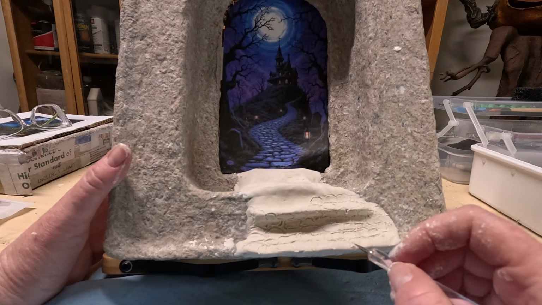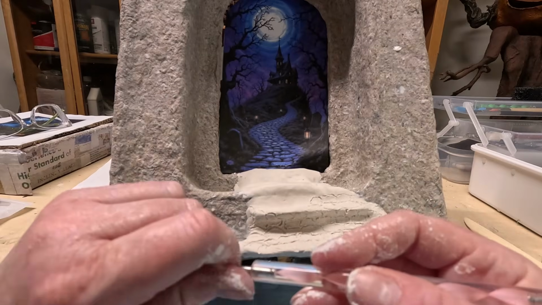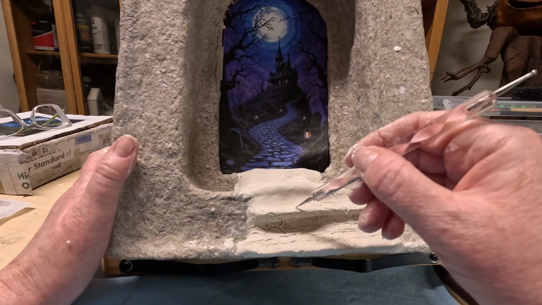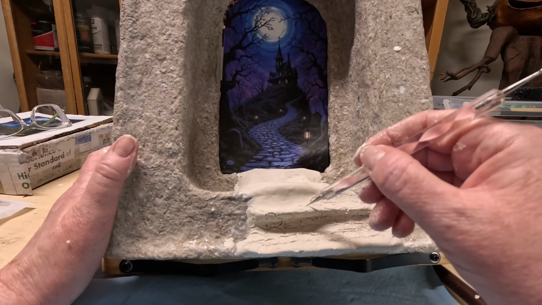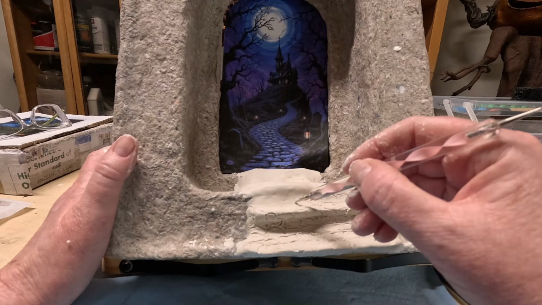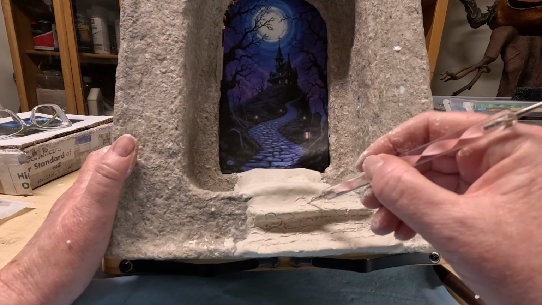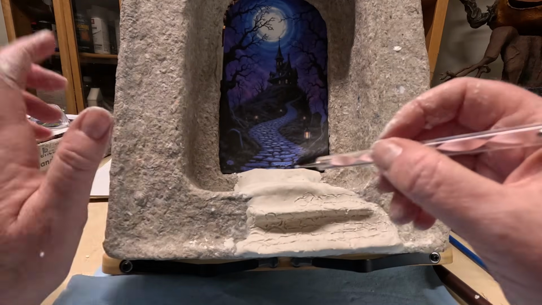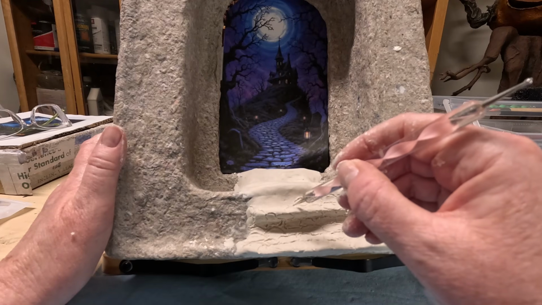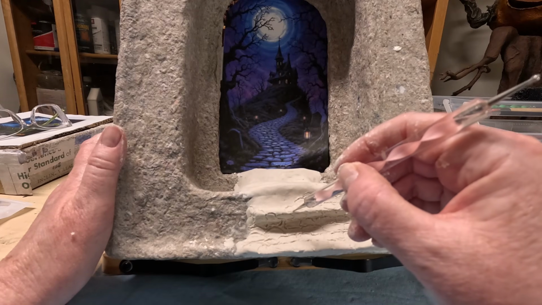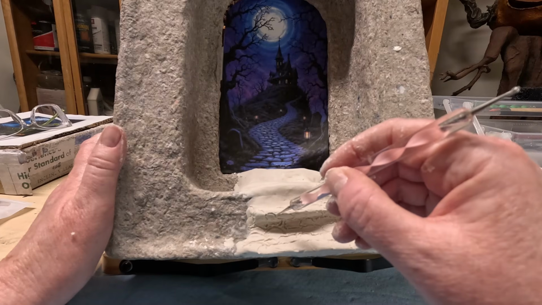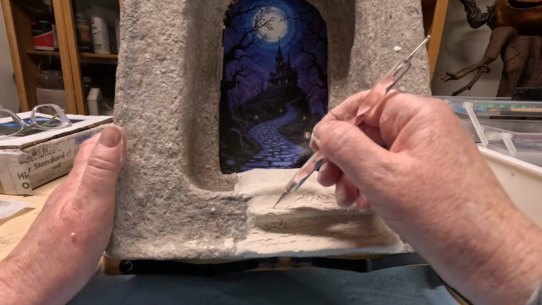All right, I'm getting there. I was going back and forth trying to find the correct tool for this. This paper mache clay is a different texture than the paper mache clay that I make, so sometimes it takes a little getting used to for me. But I think I finally found a good tool to scratch in these stone pathway stones without tearing up a bunch of the clay. So I'm going to keep doing this.